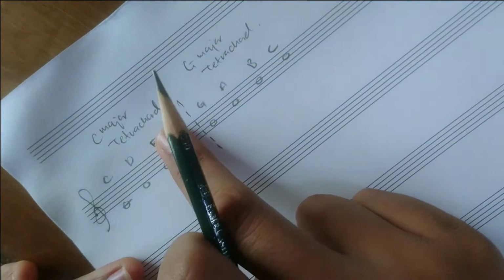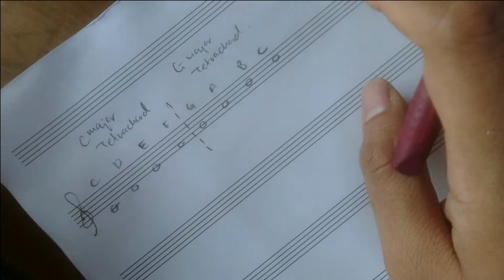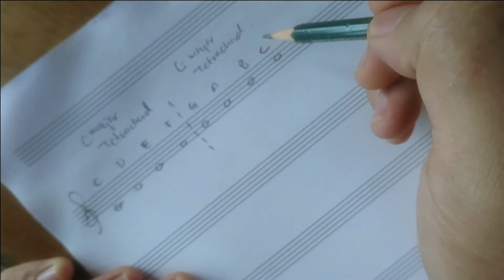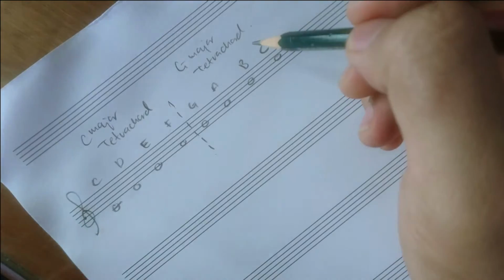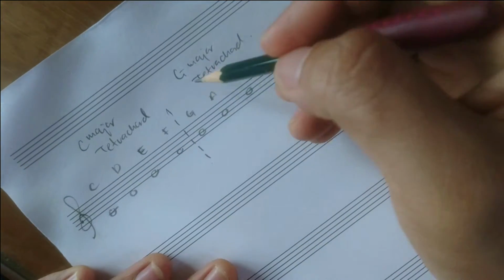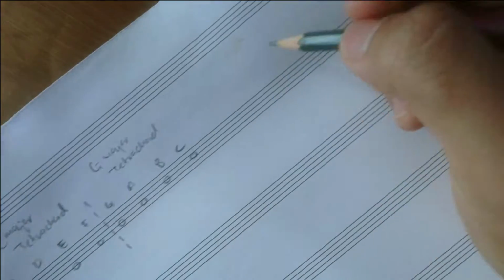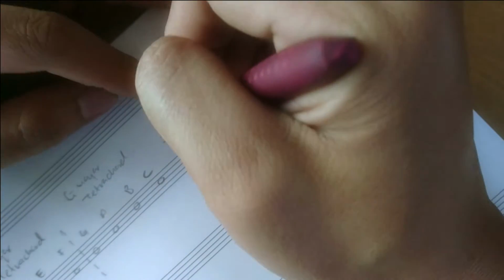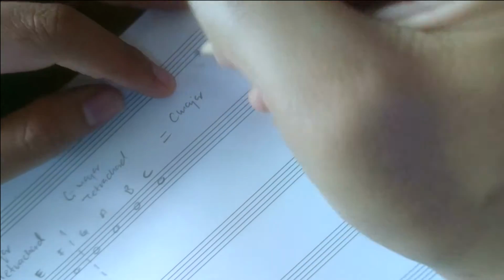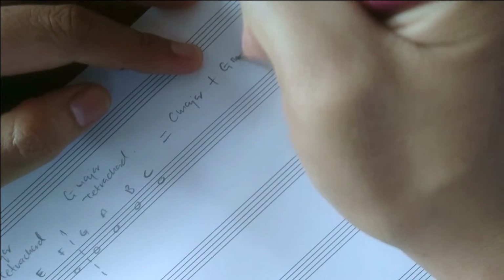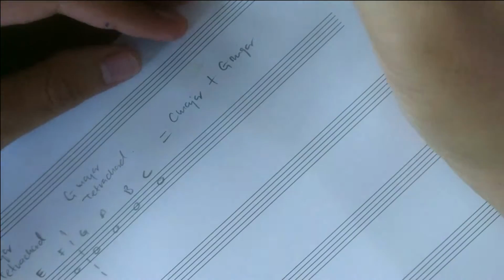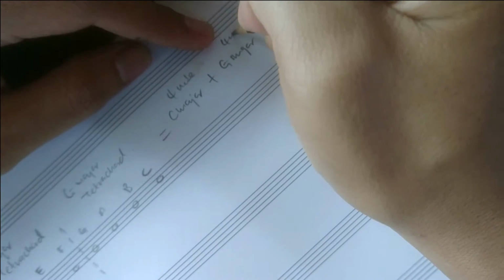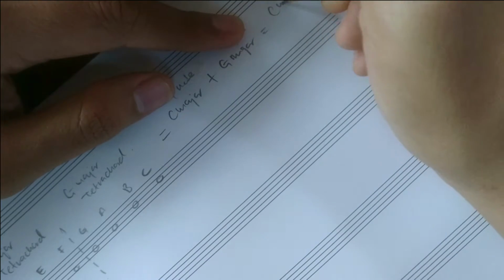Okay? So if you do not want to use the word tetrachord, it's totally fine. You just say that the C major scale is made up of the first 4 notes of the C major scale and the first 4 notes of the G major scale. So therefore C major plus G major: 4 notes of the C major and 4 notes of the G major makes the C major scale.